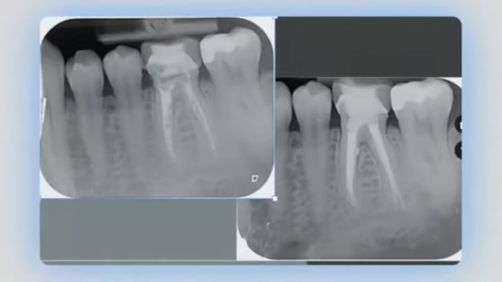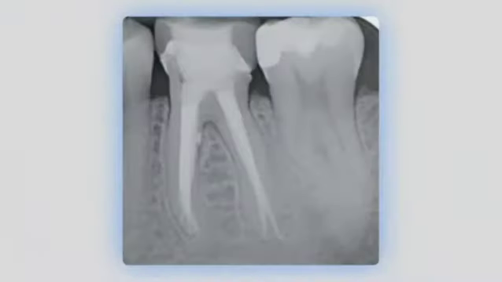So let me just show you how this case finished up. When we've sealed it, we've got a strip perforation here. This was once we've instrumented this second bit distally, all the symptoms sealed. But structurally, this tooth is very questionable how long it's going to last.